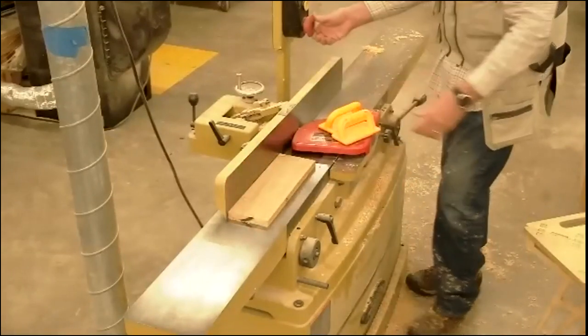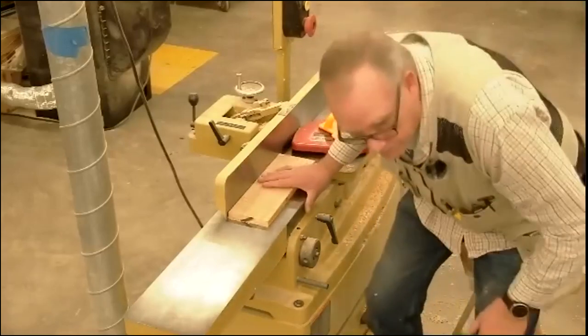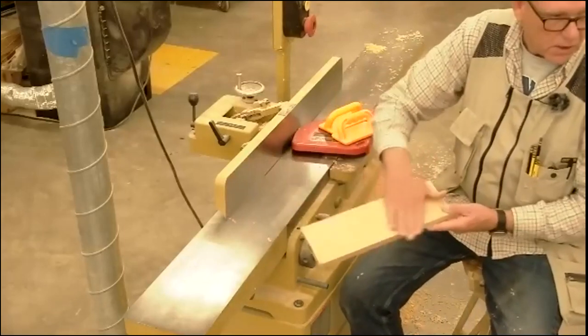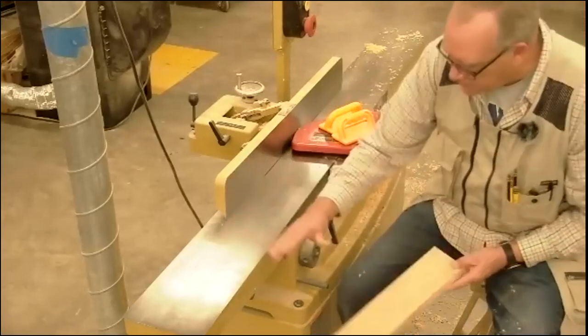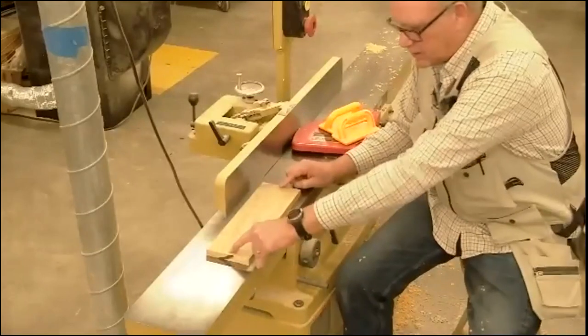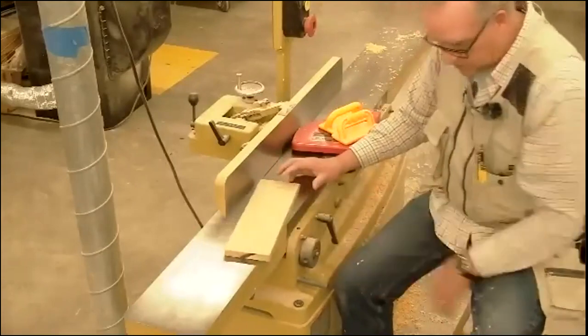So I had a consistent sound throughout the whole thing. And when I take a look at the surface of the board, all my pencil marks are gone. Okay, so I'm done with that surface. I can set it back down here, and I should not be able to get any rocking on it. Okay, obviously if I set it this way, the bow still exists on the other side.